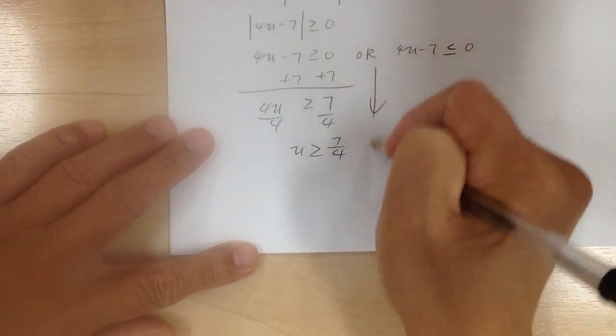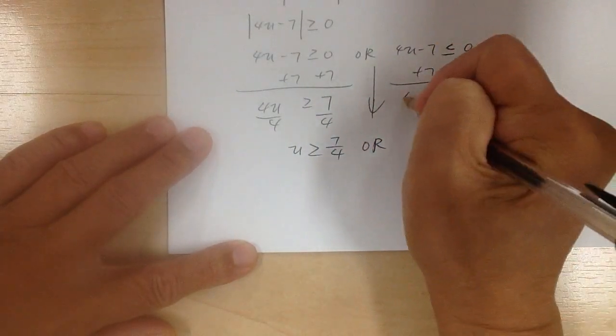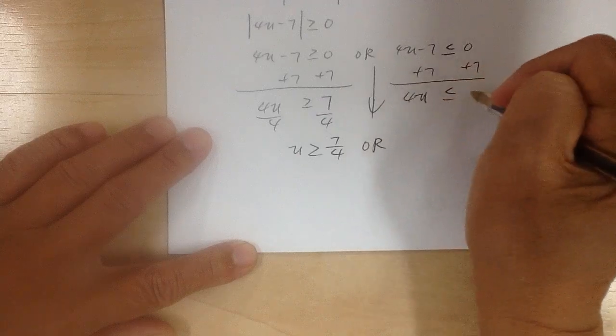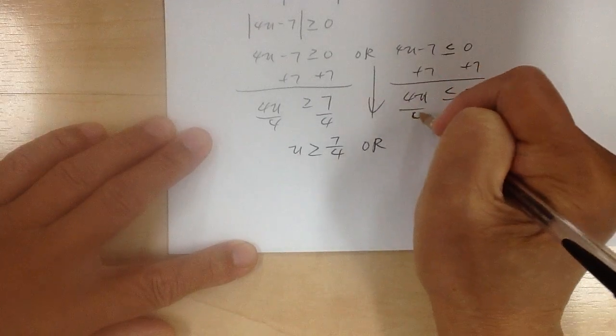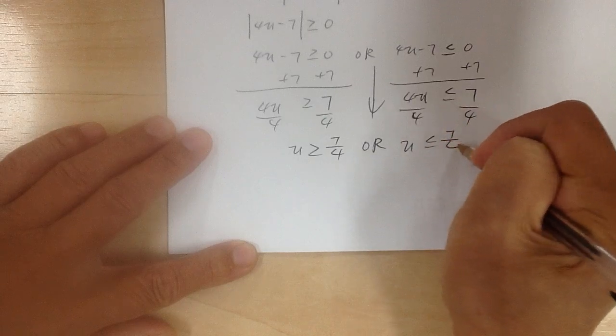Follow that? Okay, it's or. Now this one, you plus 7 on both sides. So you got 4u is less than or equal to 7, divide by 4, divide by 4. So you're going to get u is less than or equal to 7 over 4.